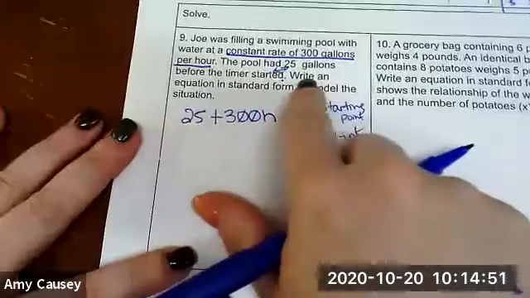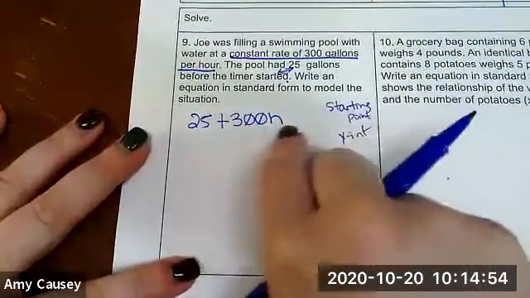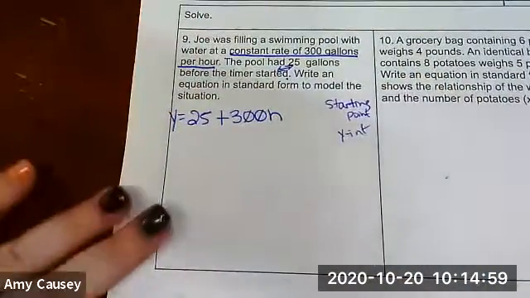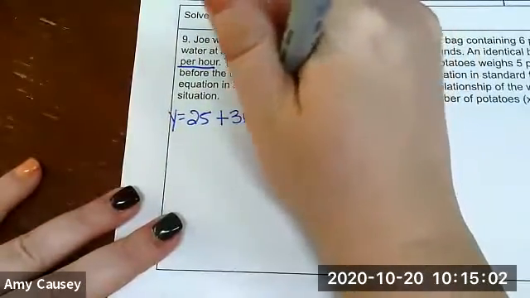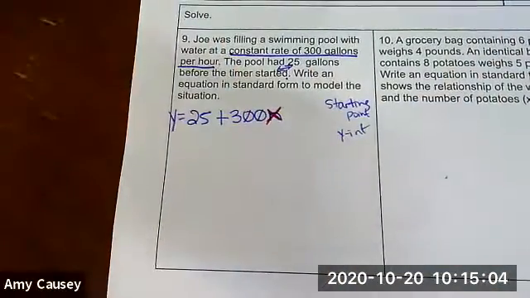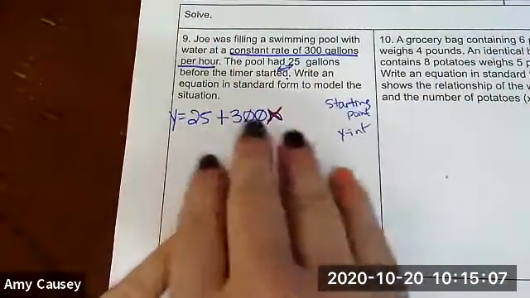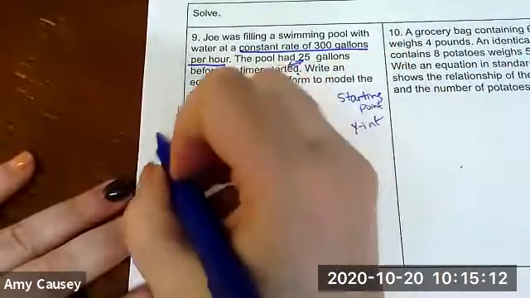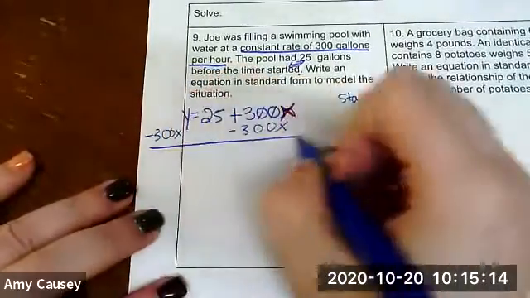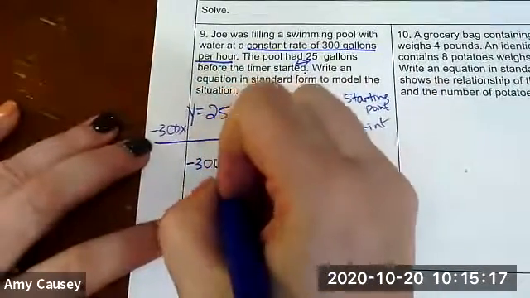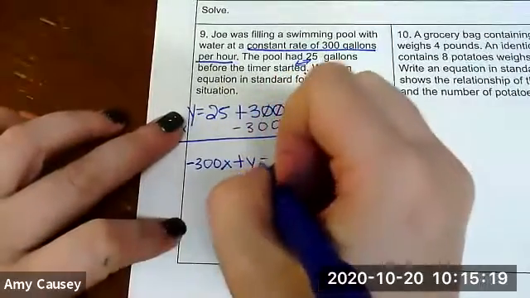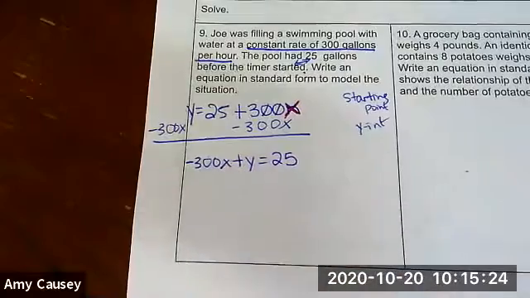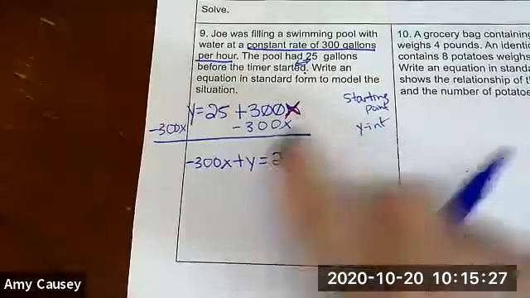And this says to write the equation in standard form. Well, this doesn't look like standard form. This kind of looks like slope-intercept. Let's change that h to an x. And then suddenly it starts to look like something we can move around. If I just move this x over here, I would get -300x, positive y, and then 25. And sure enough, I've got x and y on the same side in one step.